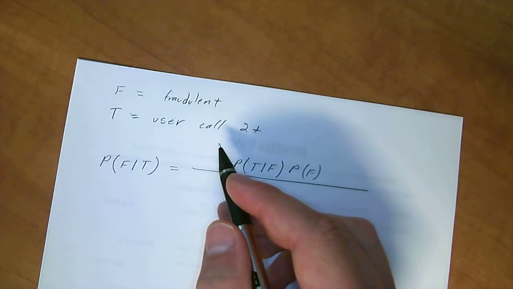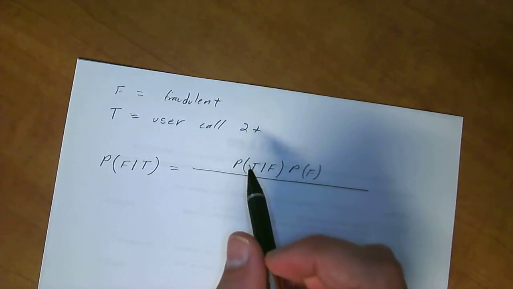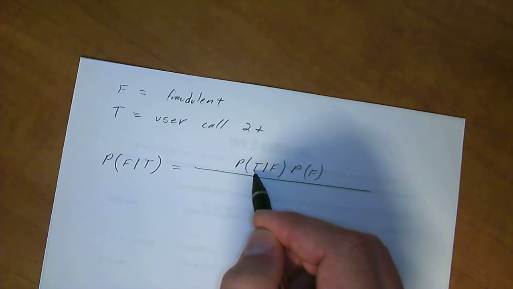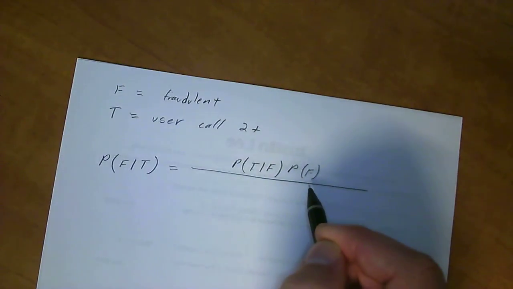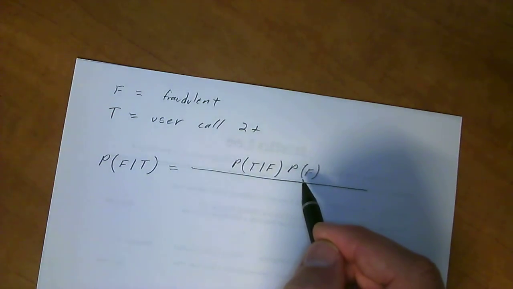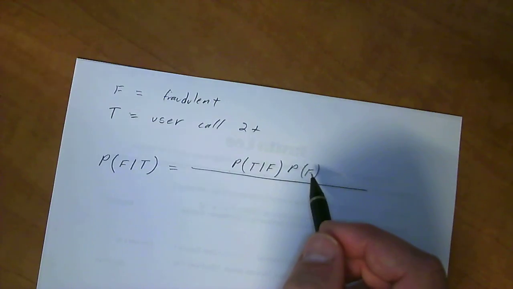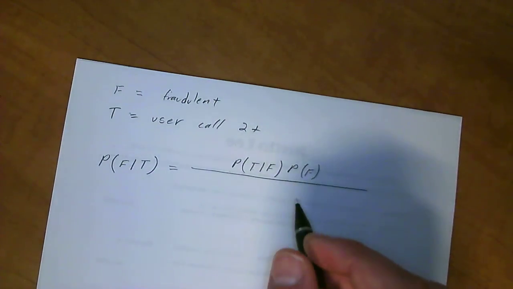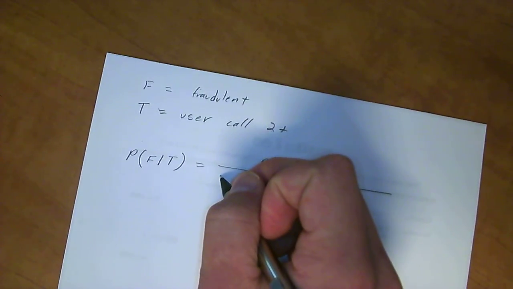The probability of 2 or more calls given fraudulent, we can see from the problem a little earlier, is equal to 0.3. So fraudulent users originate calls from 2 or more areas 30% of the time. And then the probability of fraudulent is the proportion of fraudulent users, which is 0.01%, so 0.0001. I'll write this all out for you.